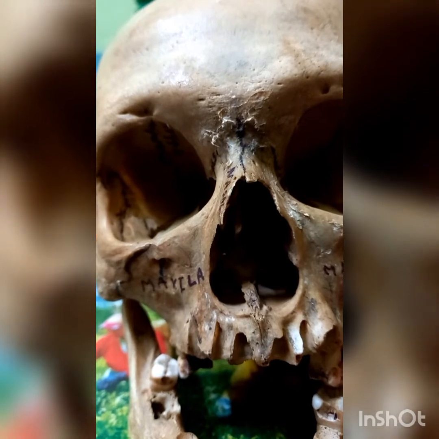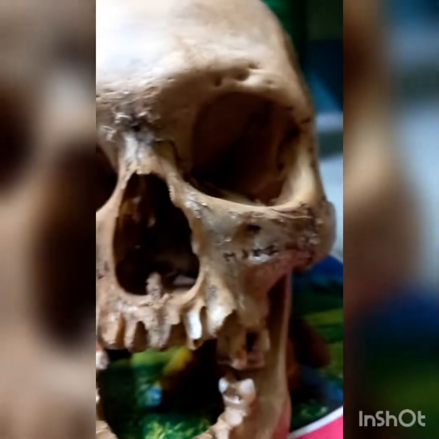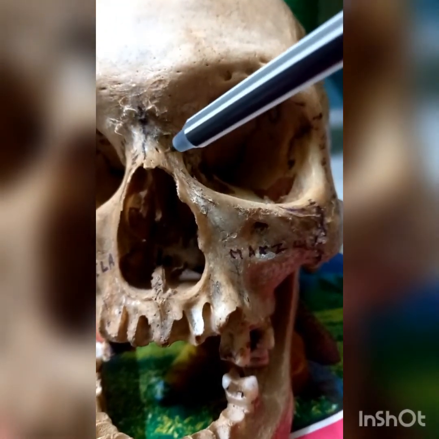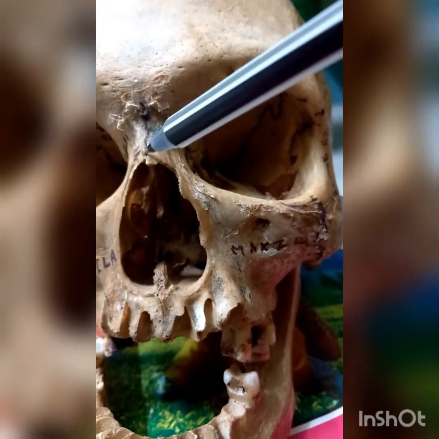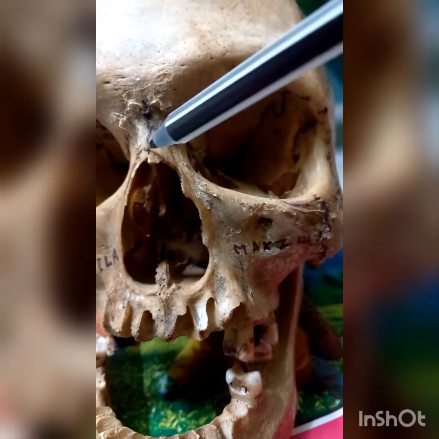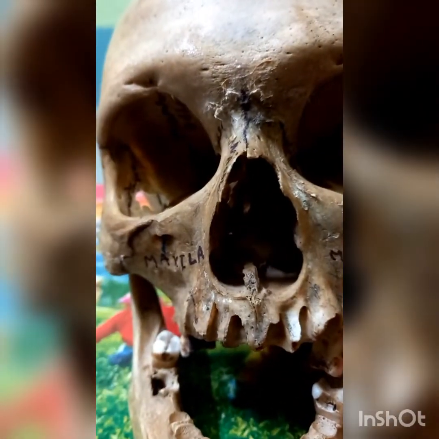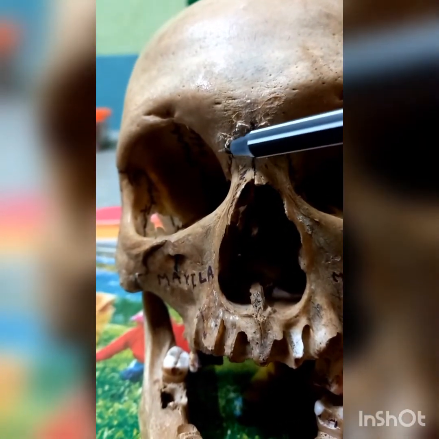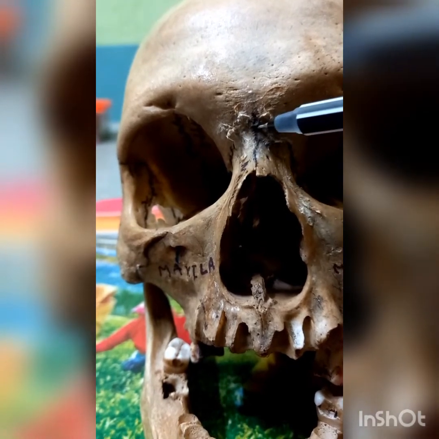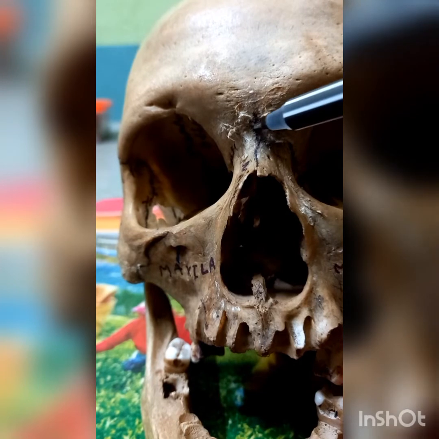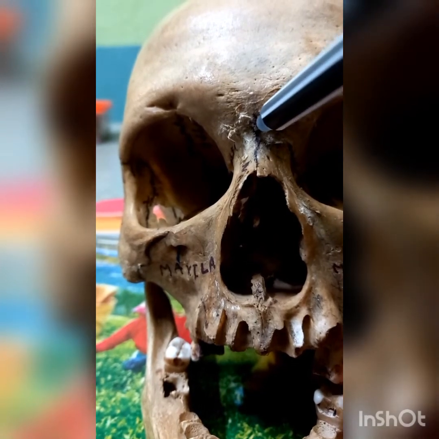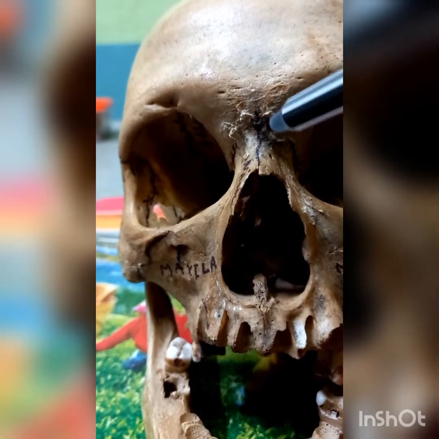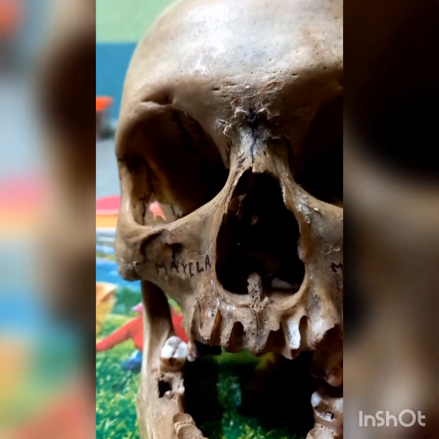Then we come to a point called the nasion. This is the internasal suture: this is one nasal bone, this is the other nasal bone, and this is the internasal suture. This is the frontal bone, and the frontal ends here. The point where the frontal bone and the two nasal bones meet at the internasal suture is called the nasion.